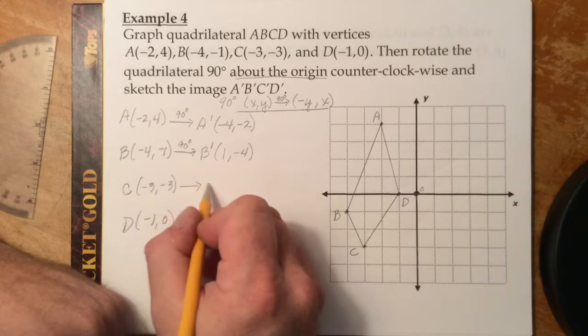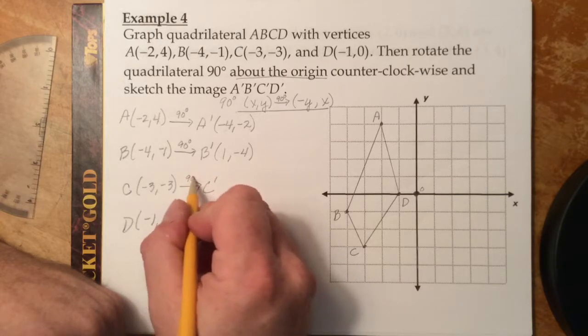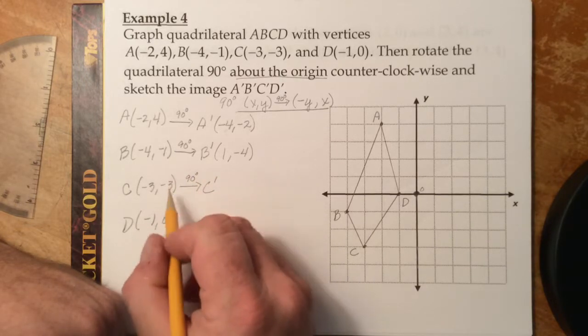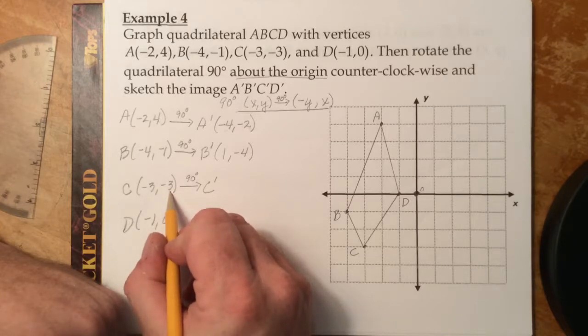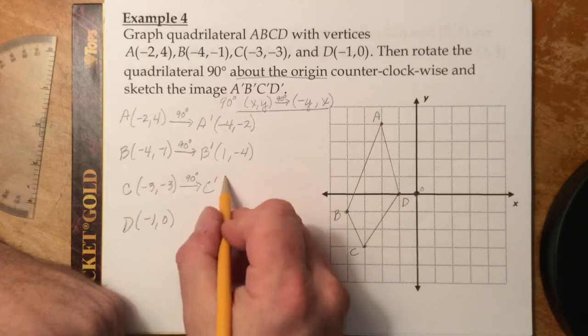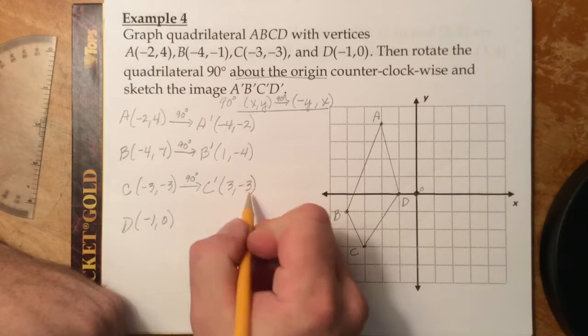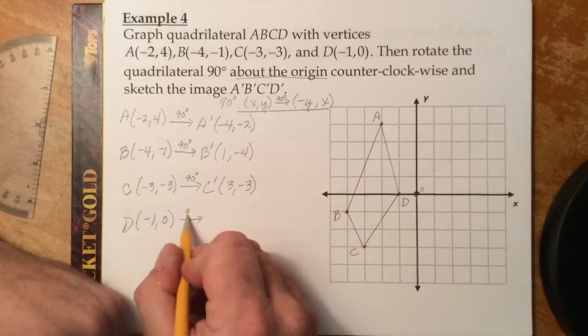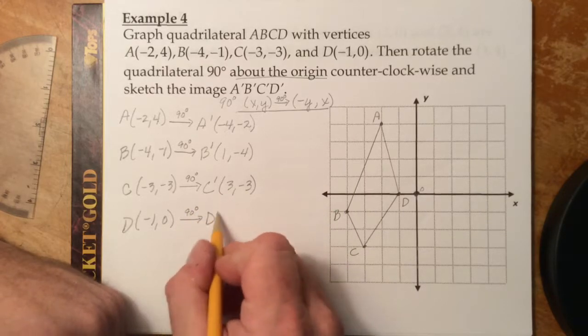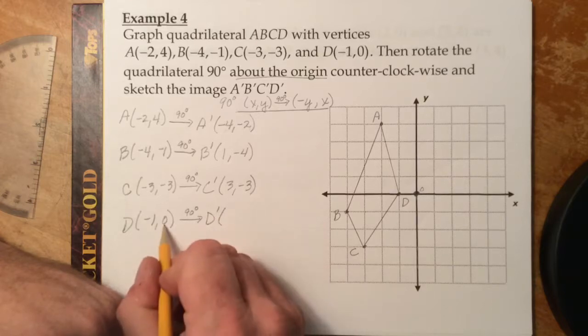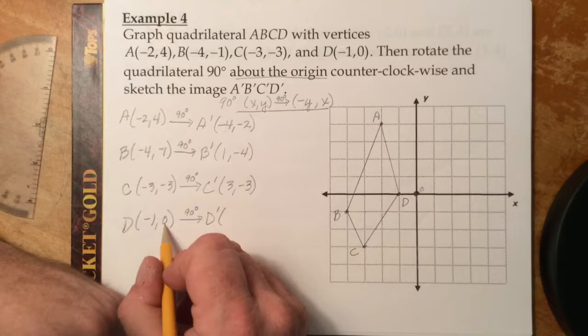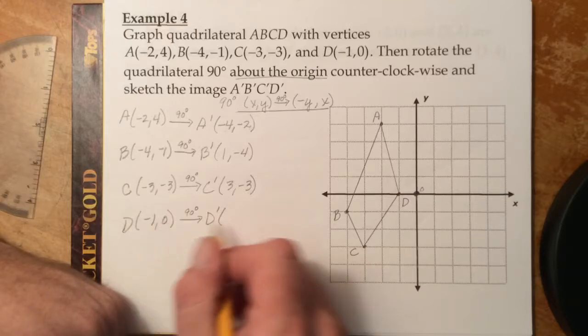For C prime, 90 degrees about the origin. Again, we negate the y coordinate, so -3 becomes +3, and then we reverse or switch the order, and we get 3, -3. And then finally D, 90 degrees, D prime. 0 doesn't have an opposite, so 0 stays the same, but you still flip the x and y coordinates.